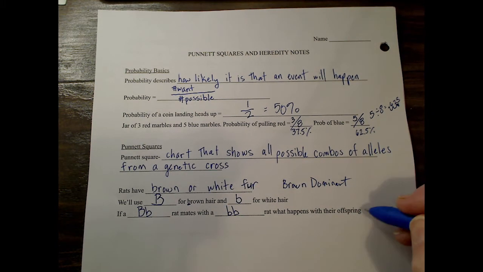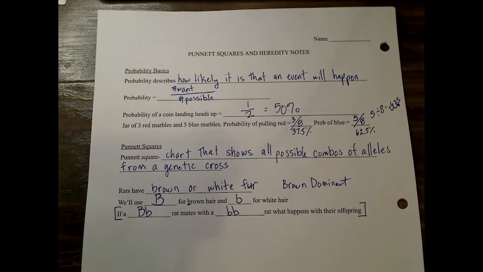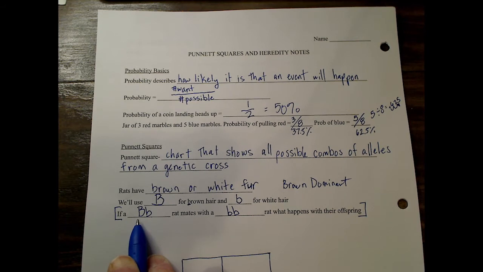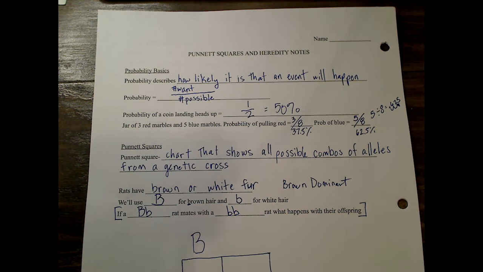Now, this is the problem. So you wouldn't have to figure this out, I'm giving you this. What happens when a big B, little b rat mates with a little b rat? And we're going to see what happens. Each parent gives one of their genes to the offspring. That means mommy rat, let's say this one's a mommy rat, can either give their offspring a big B or it can give their offspring a little b. And I'm going to move this up so that you can see that.